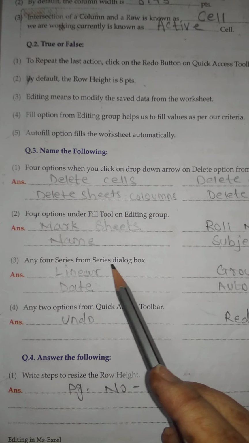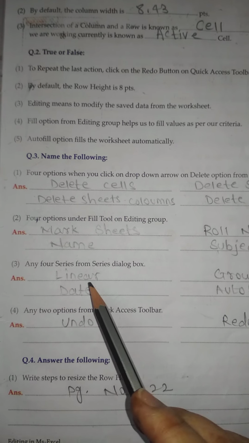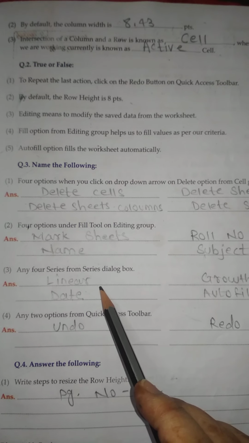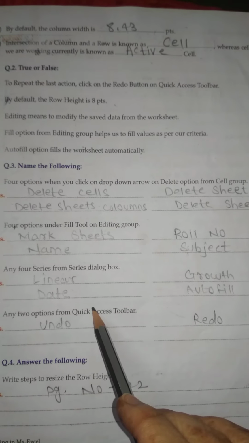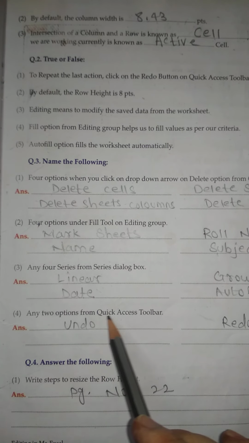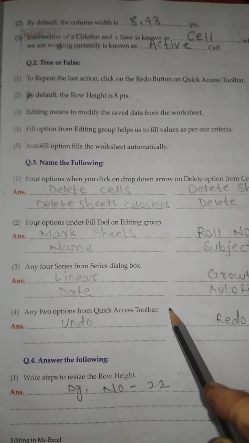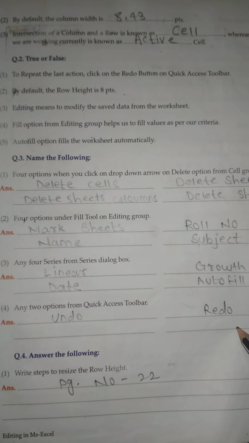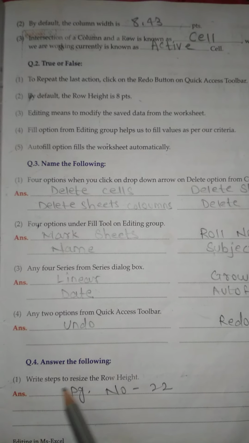Number 3. Any 4 series from series dialog box. Linear, growth, date, autofill. Number 4. Any 2 options from quick access toolbar. Undo, redo. Okay.